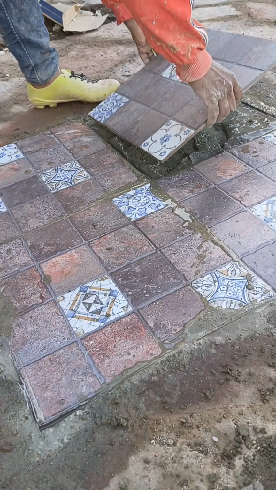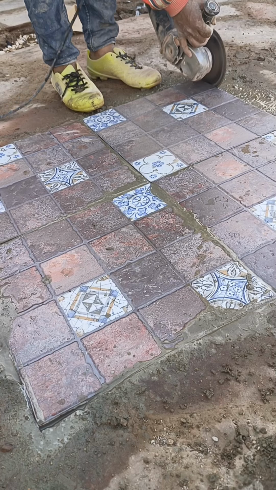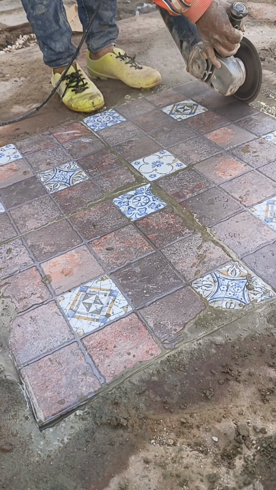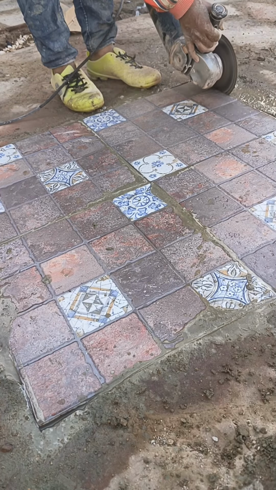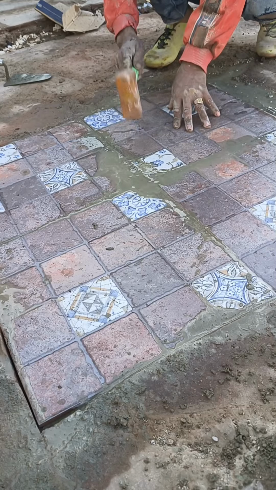Benefits of this technique combination: rustic and modern design, durable and weather-resistant, low-maintenance, customizable for any area or shape. Great visual contrast between materials allows creativity with leftover tiles and stones.